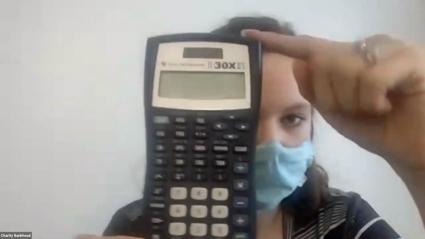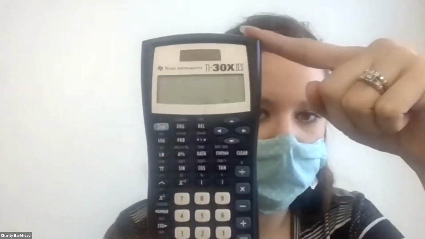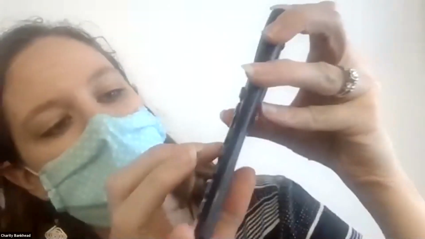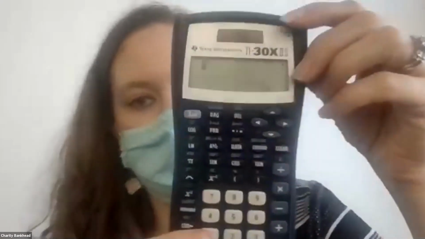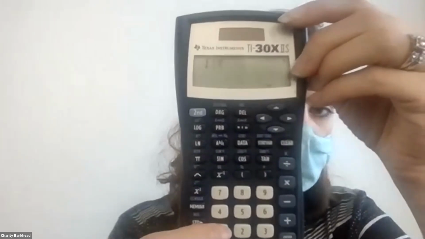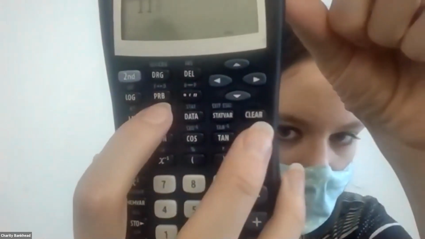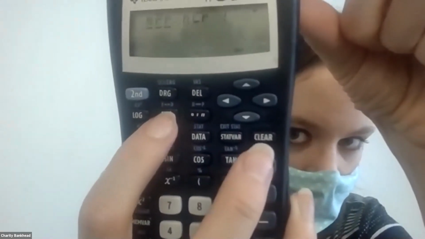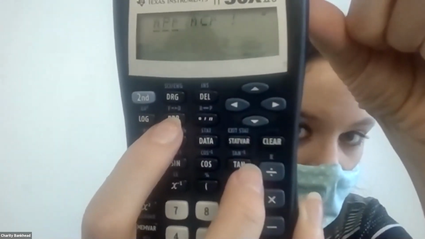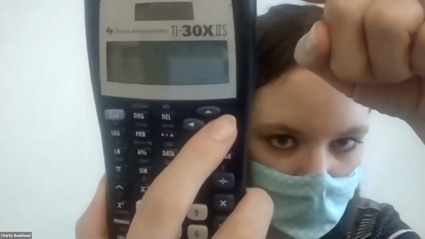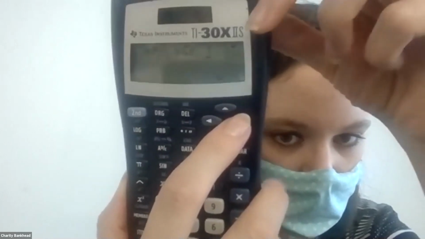All right. So on your calculator, you want to look for the button that says PRB. So if we want to do 11 factorial, first I'm going to type in 11. Then I'm going to press the button that says PRB. And then I'm going to use my arrow to go over to the exclamation point, which is the factorial, and then just hit enter.